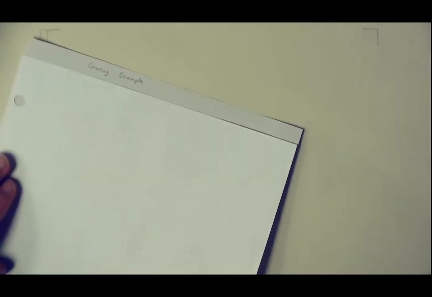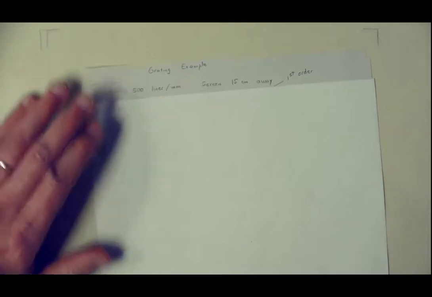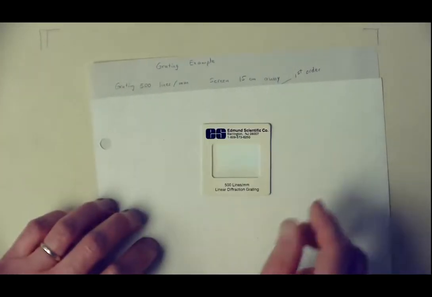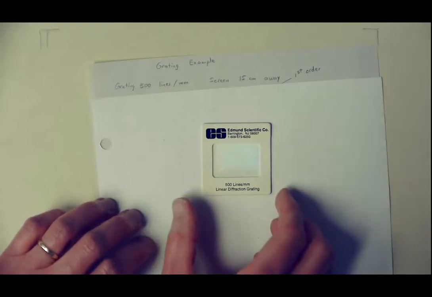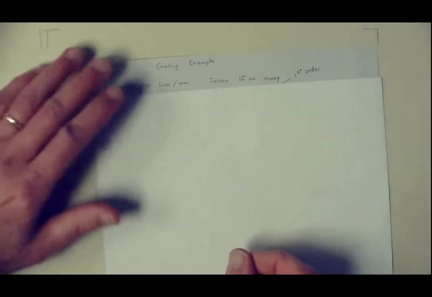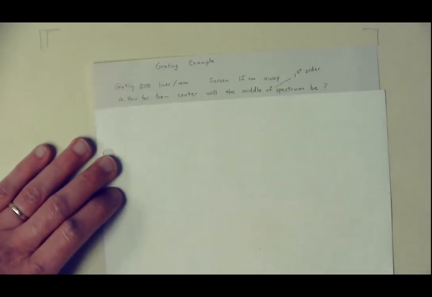Now let's do a little calculation. Let's do an example for gratings. First thing to remember is that gratings are often not given, they don't tell you the spacing from one line to the next. What they will often say, in fact this one says on it right here, that it's 500 lines per millimeter. And let's imagine that I put the screen 15 centimeters away. And what I'd like to know is how far from the center will the middle of the spectrum be?